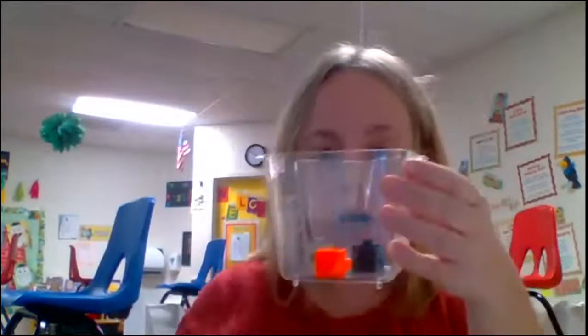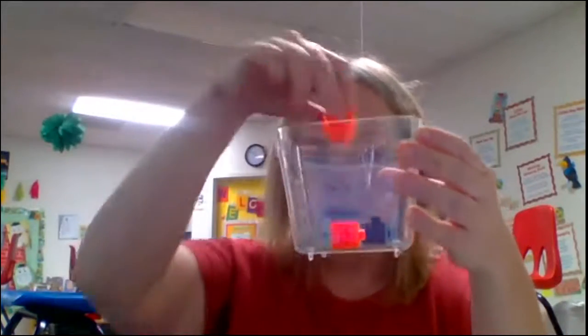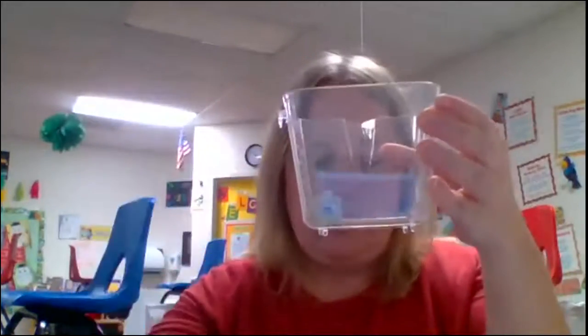3 frogs back in the pond. Along comes 1 more. Now there are 4. 1, 2, 3, 4. 4 frogs hopping in the pond. Along comes 1 more. Now there are 5. 1 more. Now there are 6.